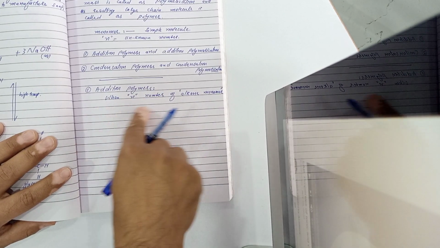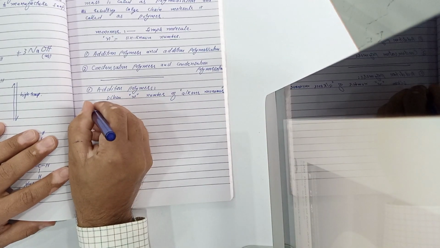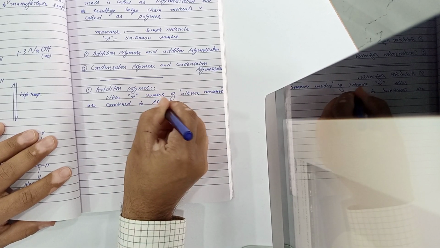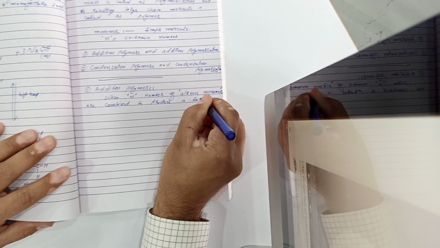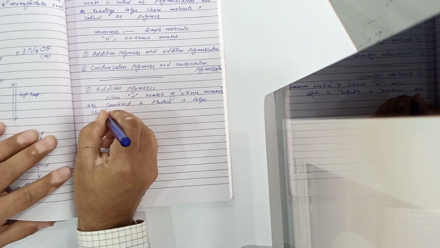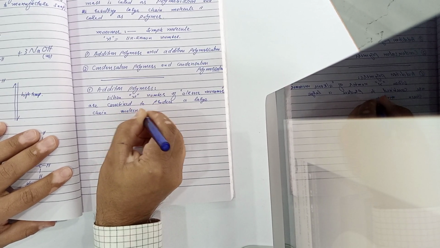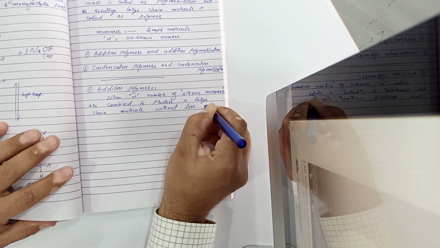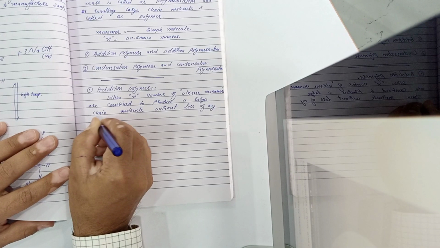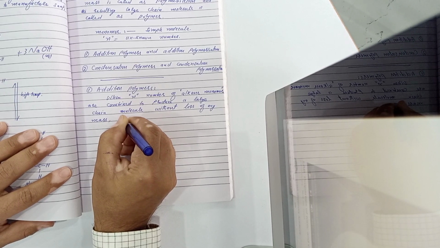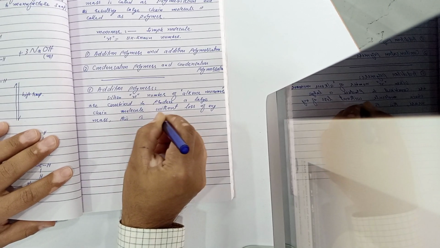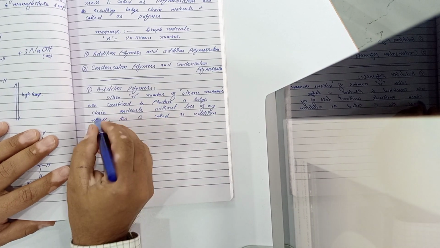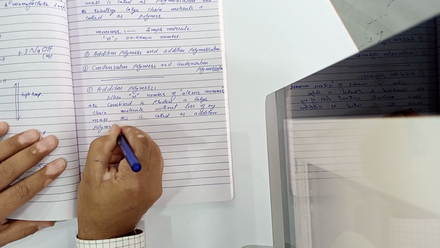So when n number of alkene monomers are combined to produce a large chain molecule without loss of any mass, this is called addition polymerization.